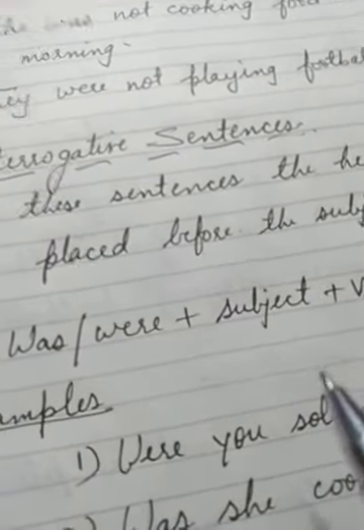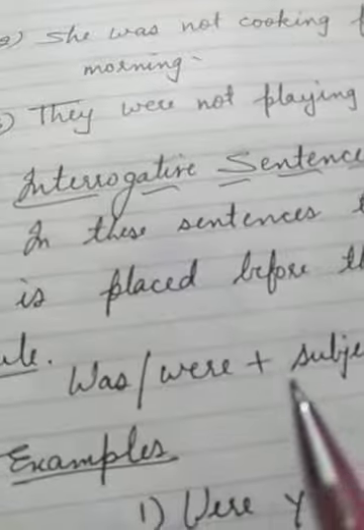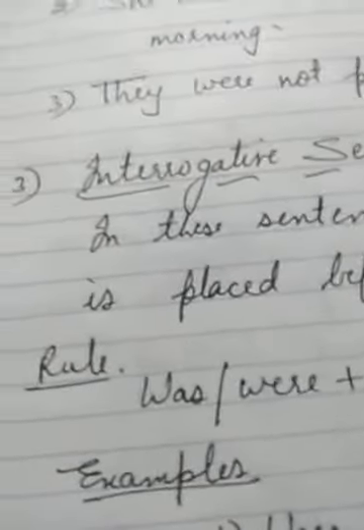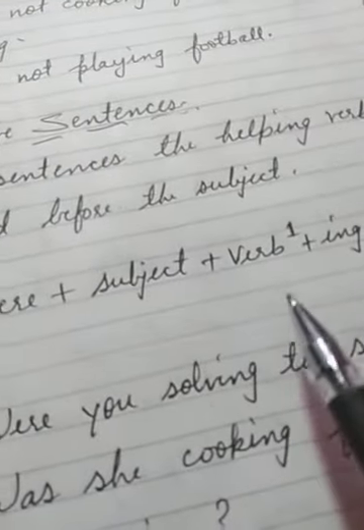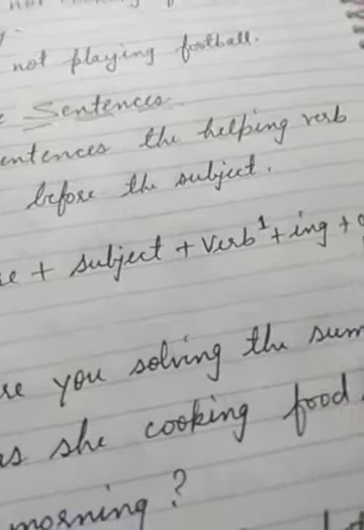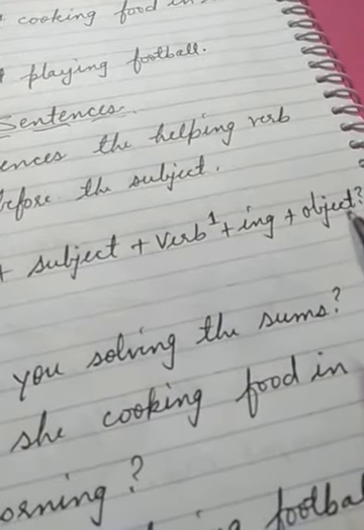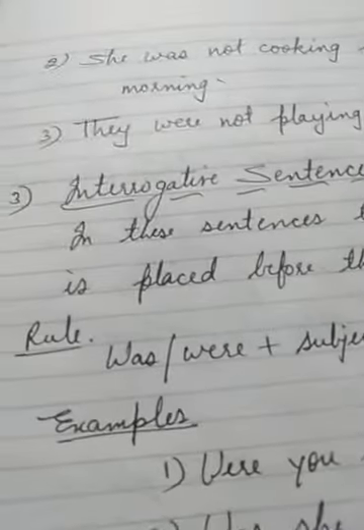So remember it, in an interrogative sentence we will write the helping verb before the subject. Now rule: was or were plus subject plus verb first form plus ing plus object plus question mark.